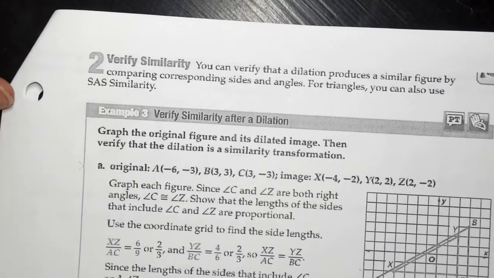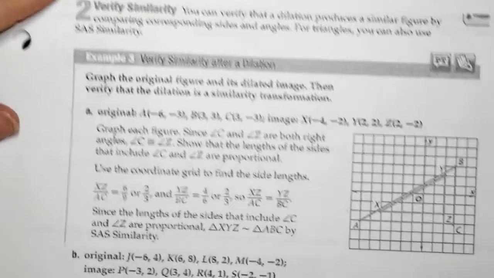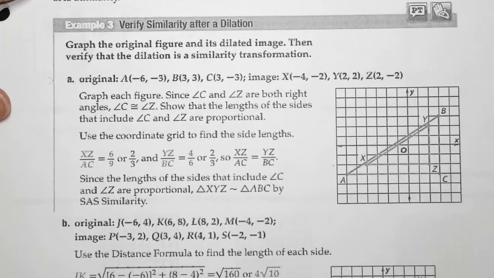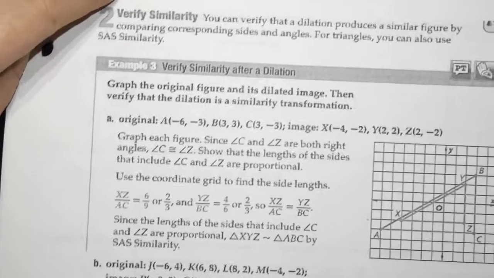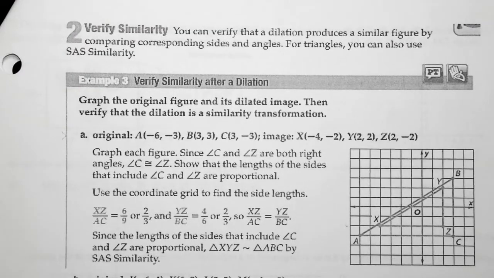We're not done. I put these examples here to show you so that we did not have to do this example. Okay? All right. So let me explain. So all we've done is determine the dilation and the scale factor.